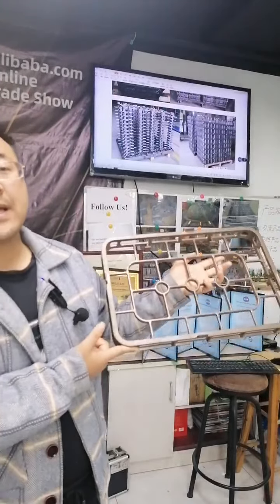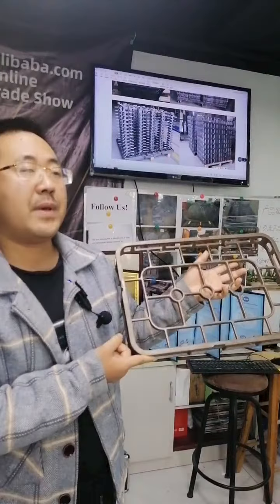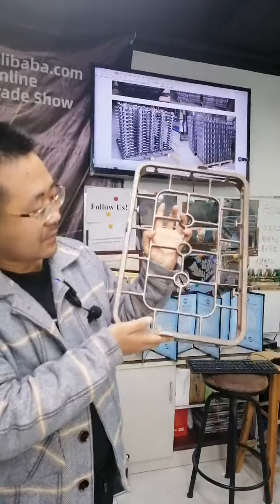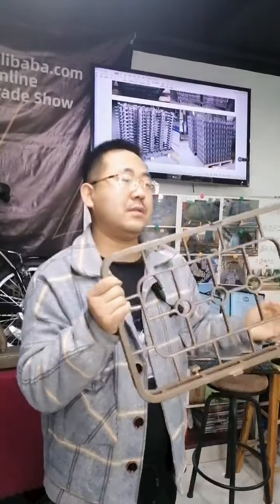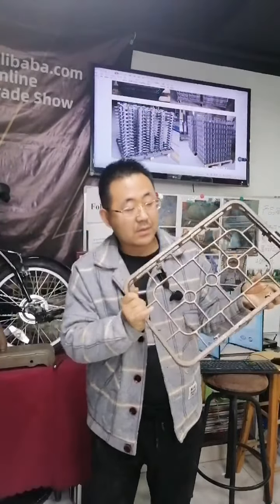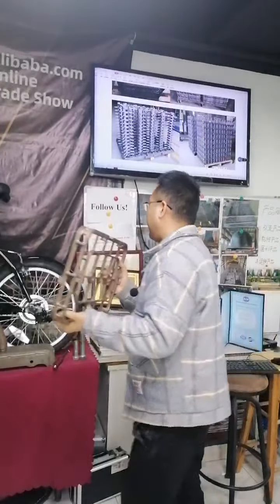And this cylinder is very small, it is also 6 millimeters. And for this part we also use the investment casting process. And this material is 1.4849.